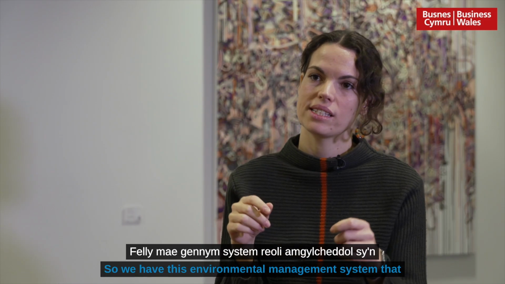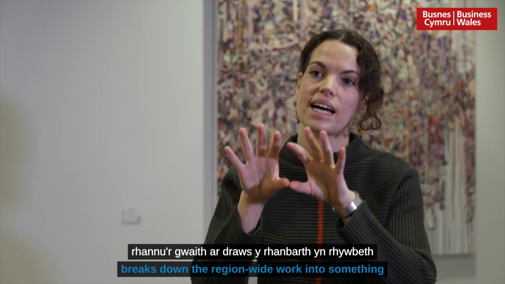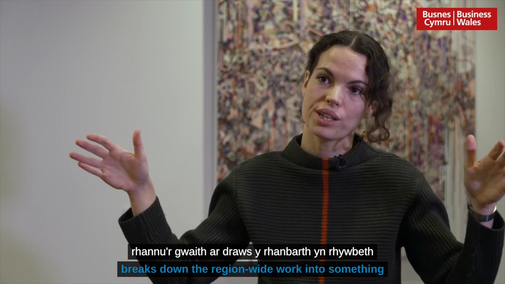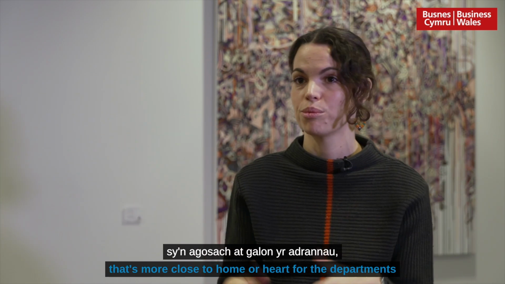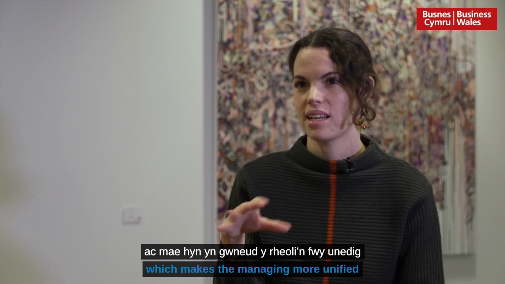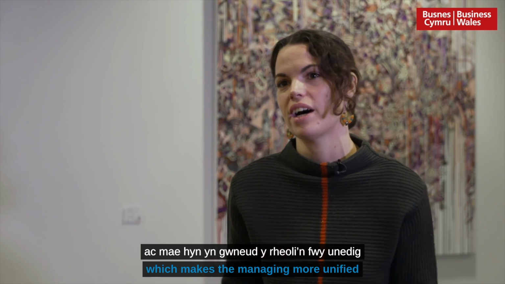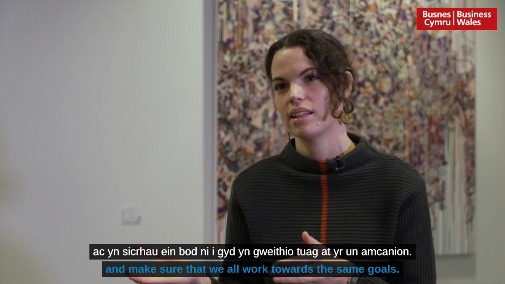So we have this environmental management system that breaks down the region-wide work into something that's closer to home for the departments, which makes the management more unified and makes sure that we all work towards the same goals.